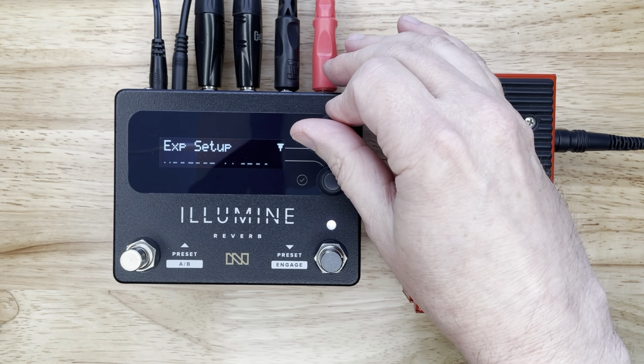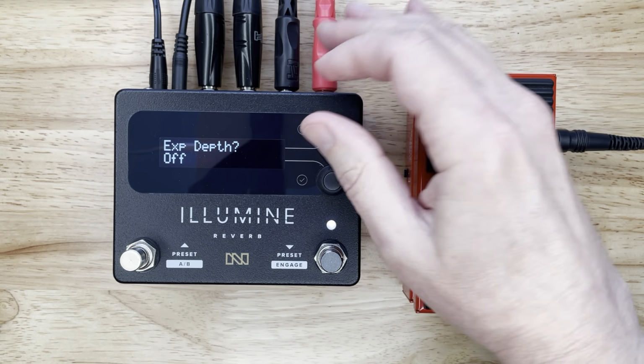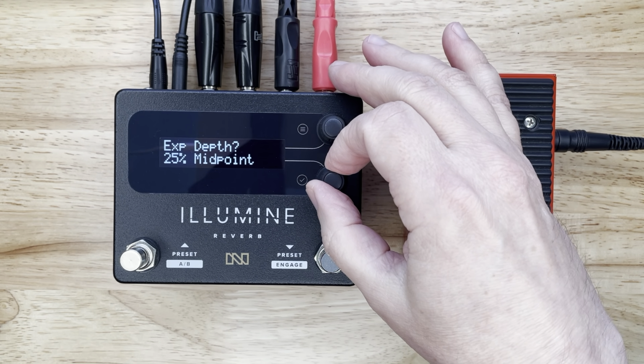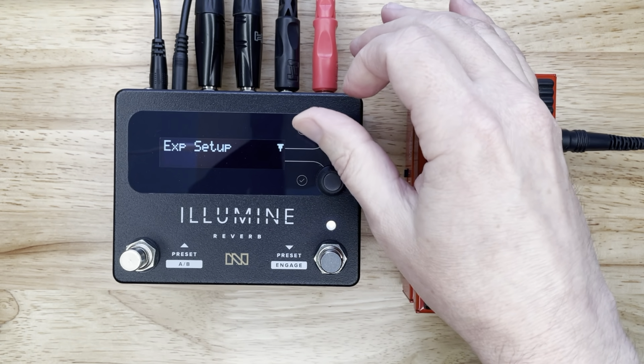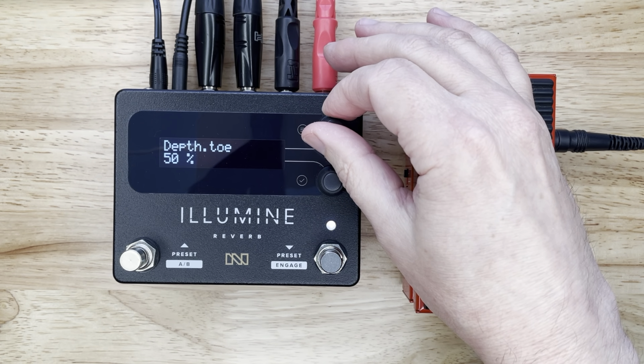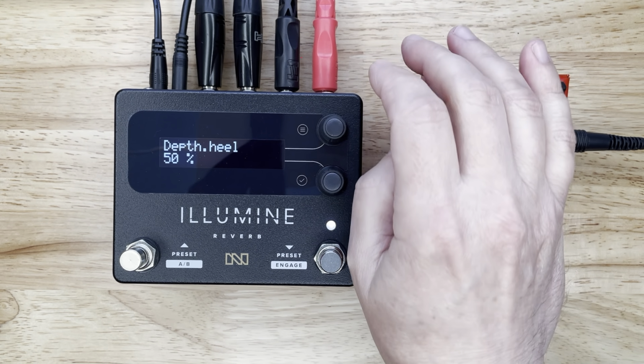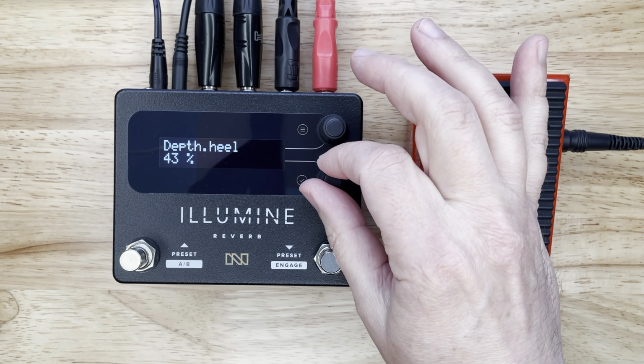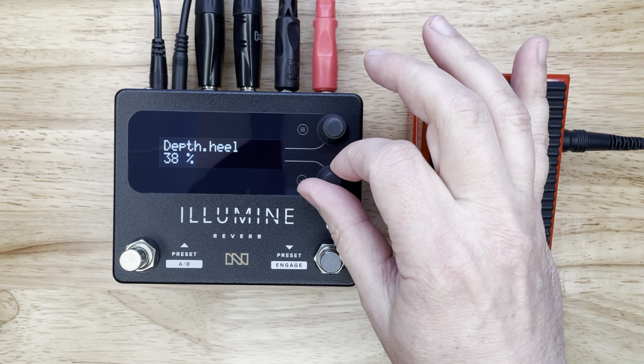Okay, let's move on to the depth. Again, I'm going to start at 50% midpoint. So at heel down, I want it to be a little smaller sounding reverb.